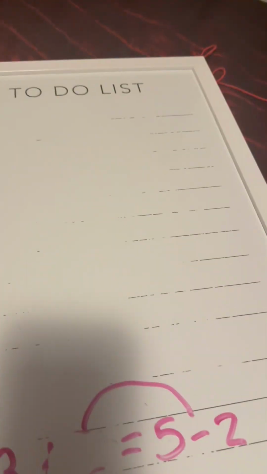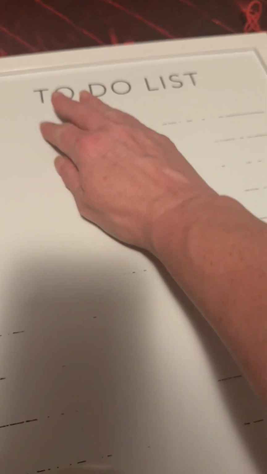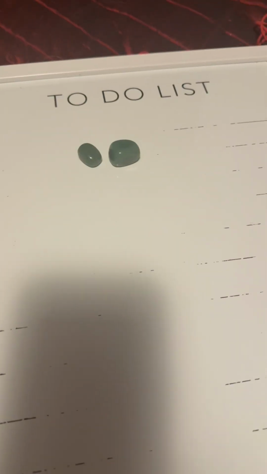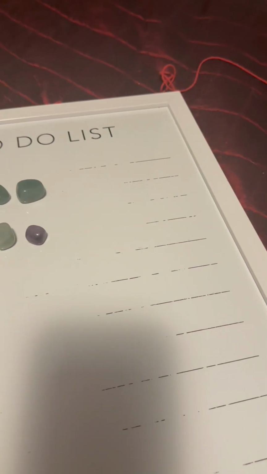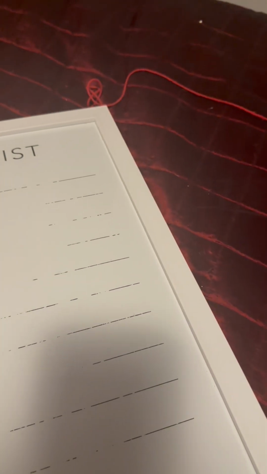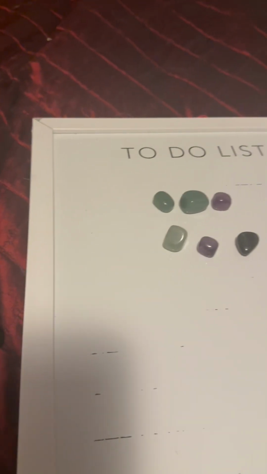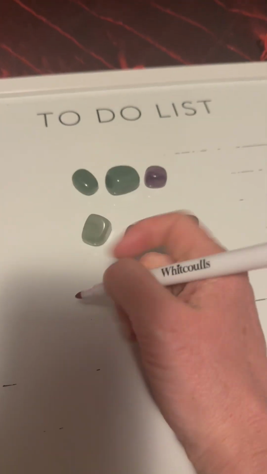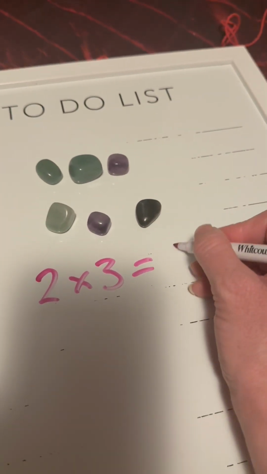And look, I don't have enough rabbits, so we're going to use stones here. So 2 times 3. So we've essentially got 2 lots of 3. So 2 times 3 is equal to 6.